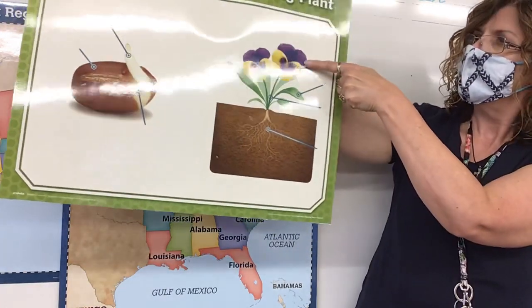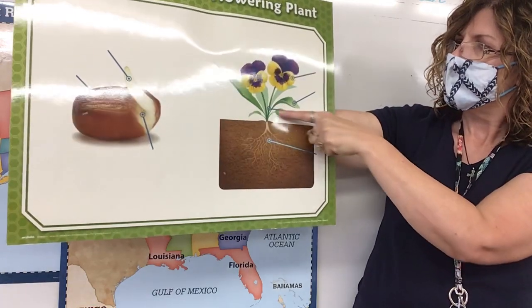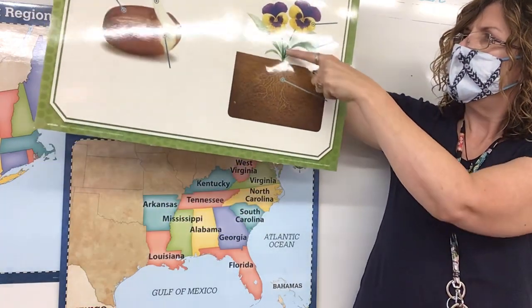So what is this? Flower. Leaf. Root. Stem. What is this?